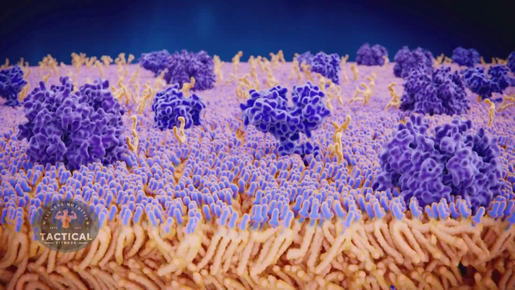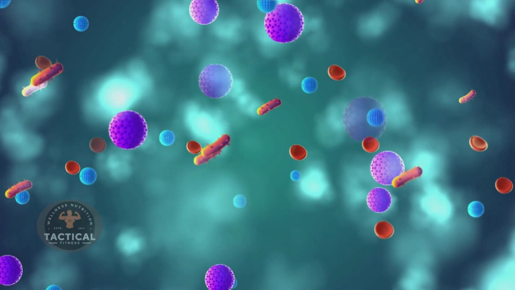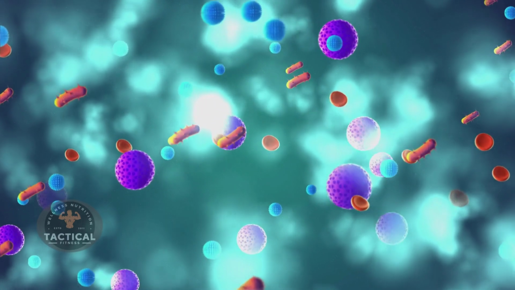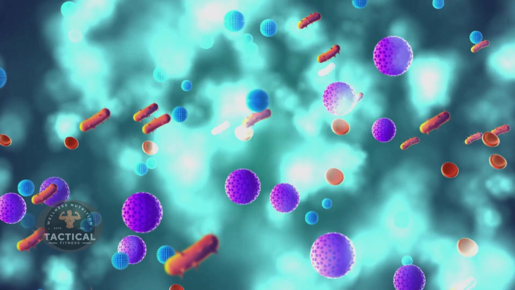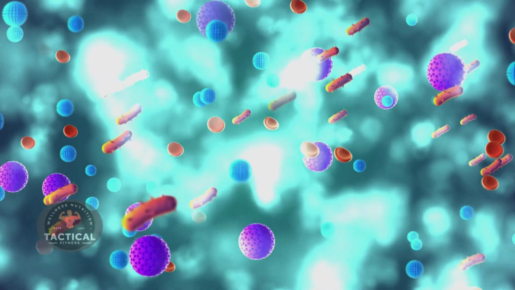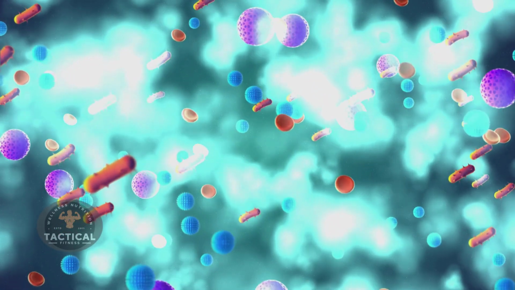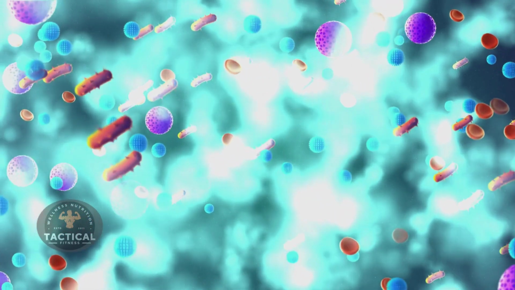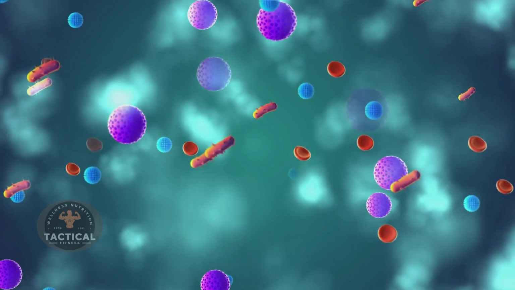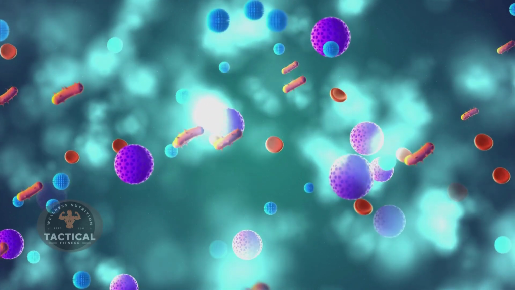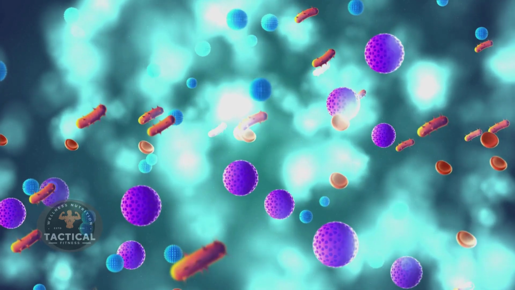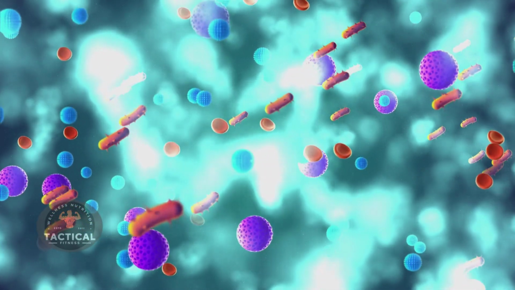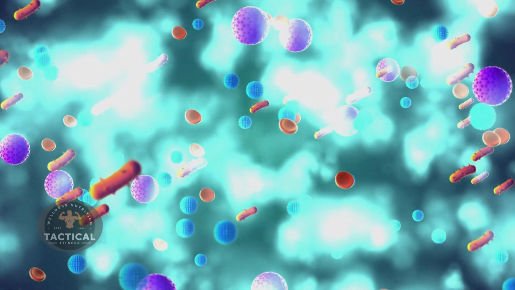What does the membrane do? So what does the cell membrane actually do? It serves several critical functions. Barrier. It acts as a protective barrier, keeping the internal environment of the cell stable. This is known as homeostasis. Gatekeeper. It regulates what enters and leaves the cell, allowing nutrients in and waste products out.